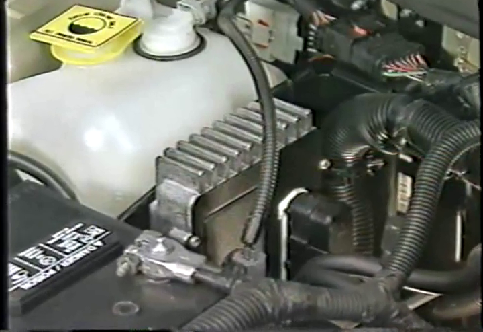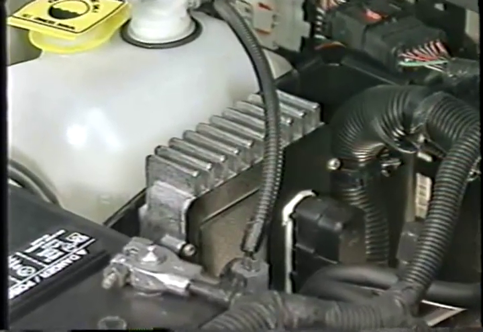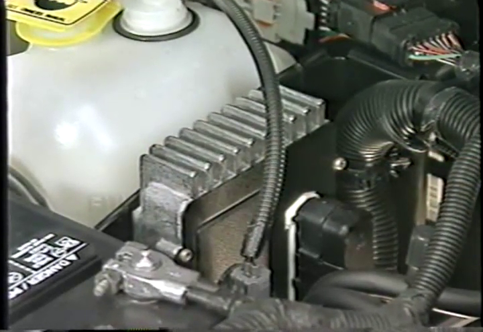Now you've seen all the mechanical and electronic components of the 45RFE, as well as all the TCM inputs and outputs. When you put the electronic control and mechanical operation together, the 45RFE works like this. The TCM takes its inputs into account to determine what gear the transmission should be in.